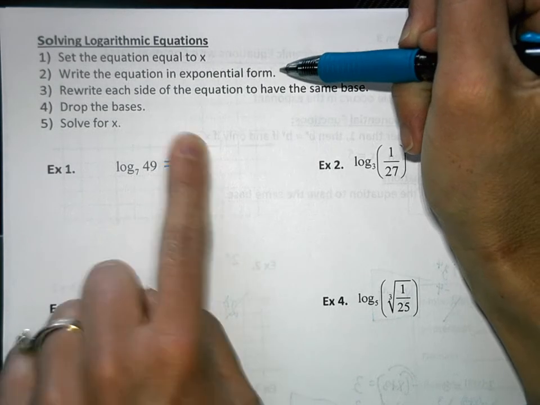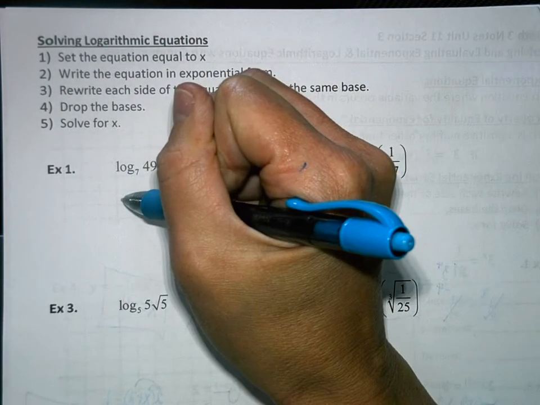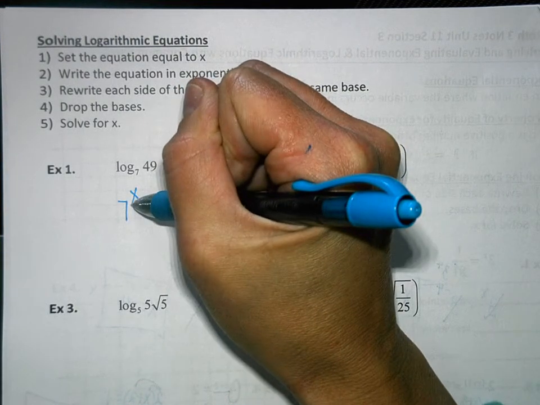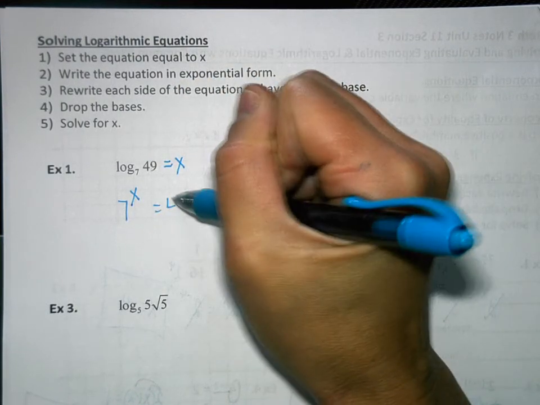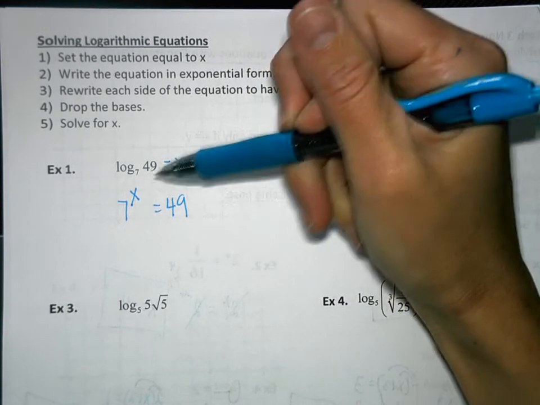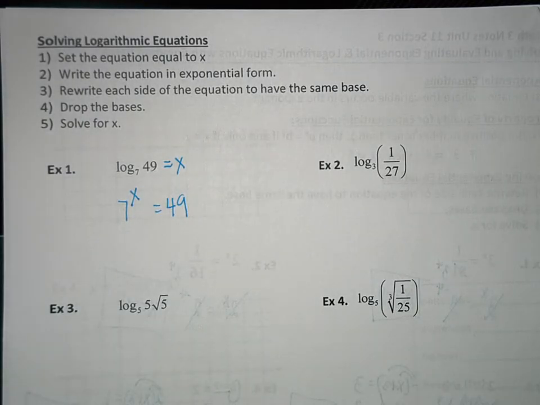And so to change this into exponential form, it is what? 7 to the x equals 49. Or 7 to what power equals 49. And then we're going to solve these just like we did previously on the previous questions. X equals 2. Very good. So x does equal 2.